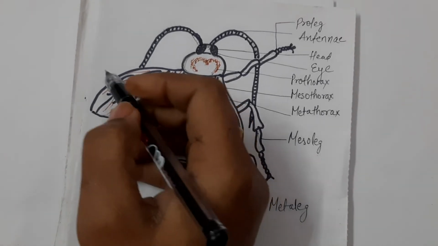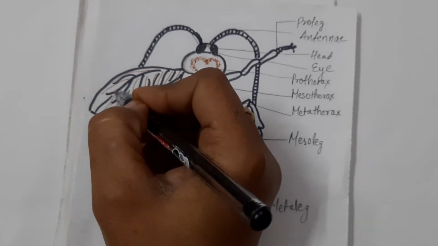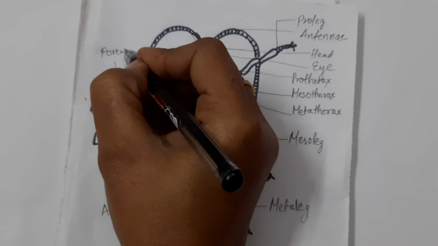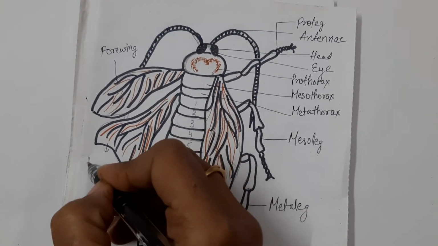Wings: the upper one is the forewing, and this one is the hind wing.